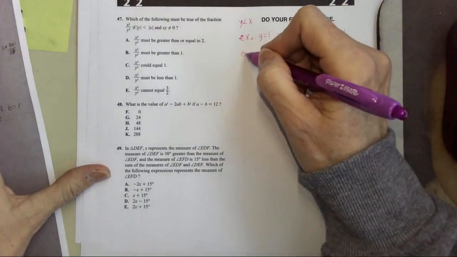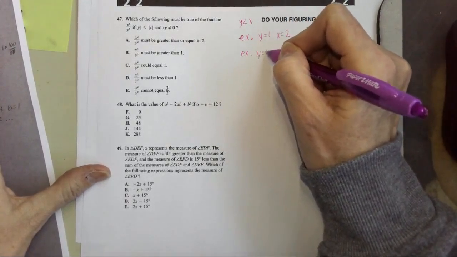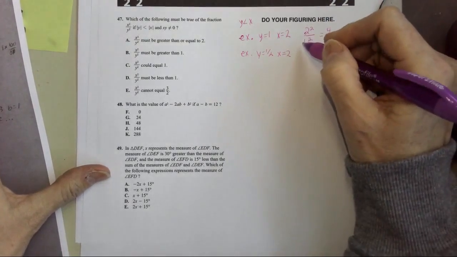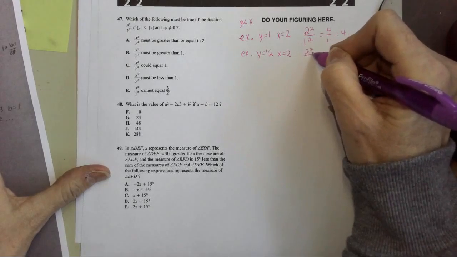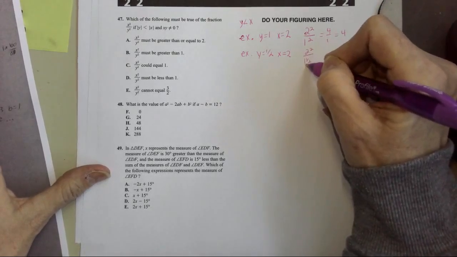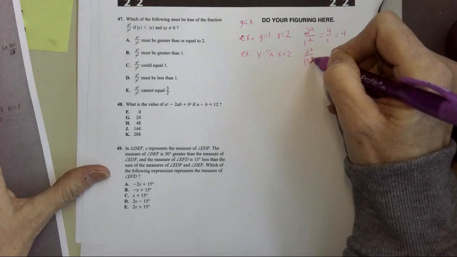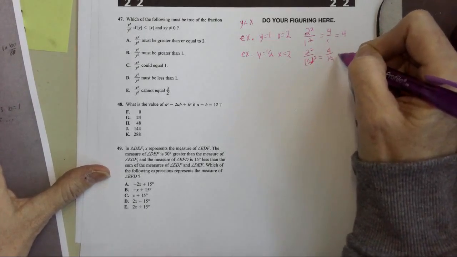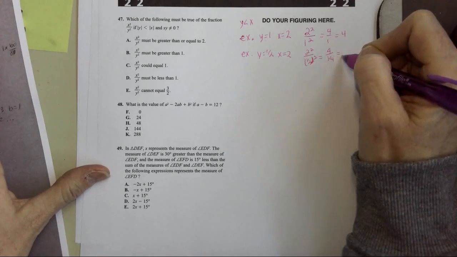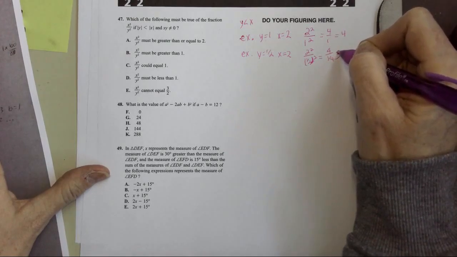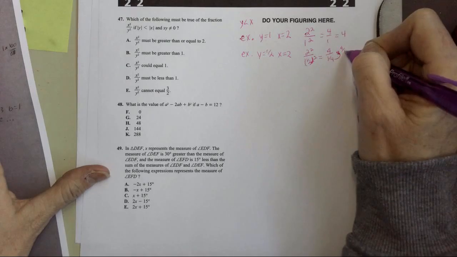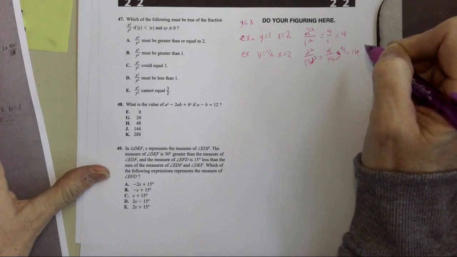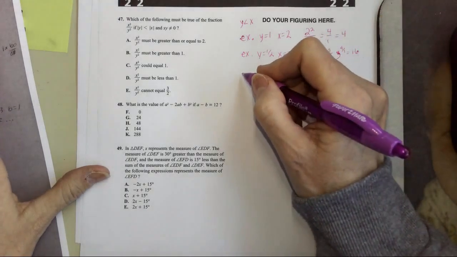Let's try y equals 1/2, x equals 2. Now if I try that, I get 2 squared over 1/2 squared, which equals 4 over 1/4, which is equal to, remember, bring the bottom up to the top, multiply by the reciprocal, so that becomes 16. Okay, so you can kind of see what's happening in there a little bit.